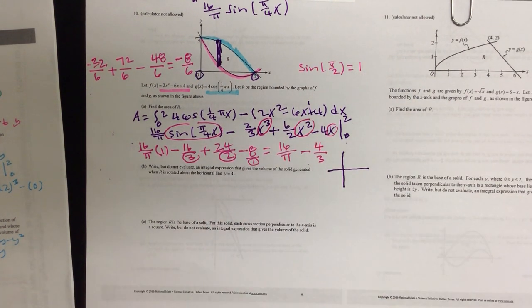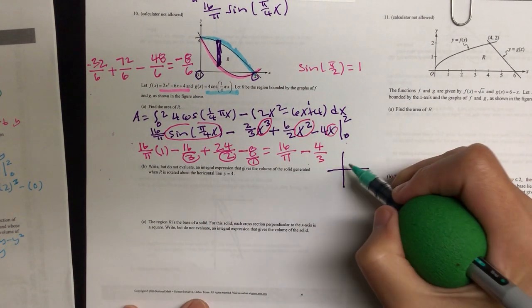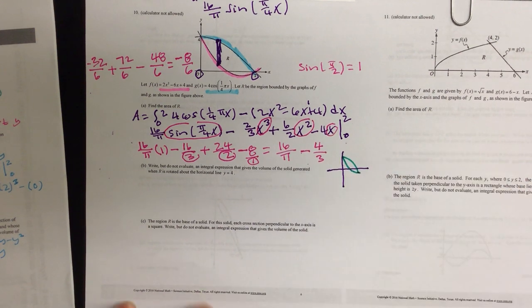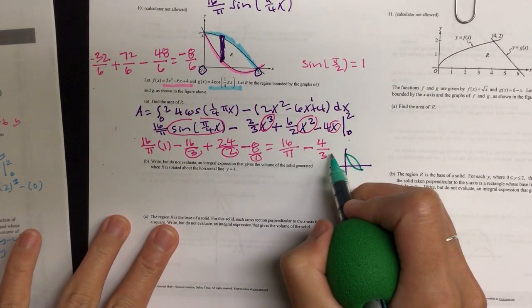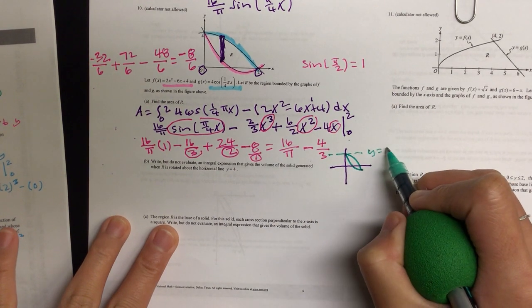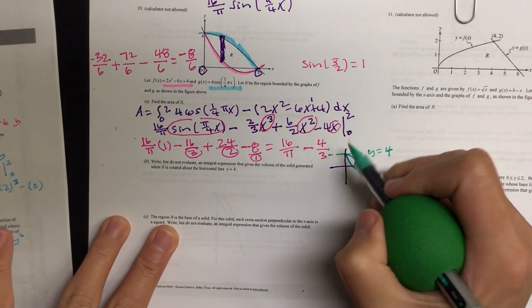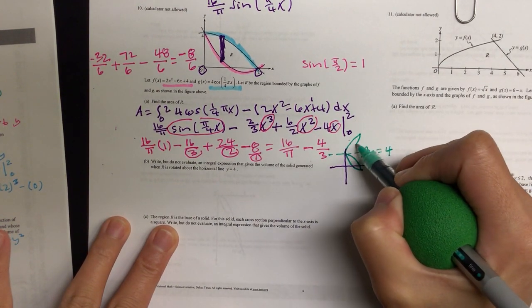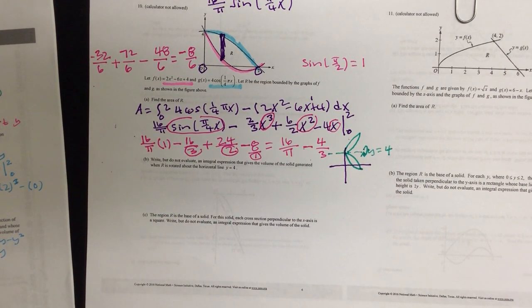My original graph is behaving something like this. And that's going to reflect over what line it says? y equals what? 4. So if I reflect this or rotate around, I'm going to get another leaf right here. Are we okay with that?